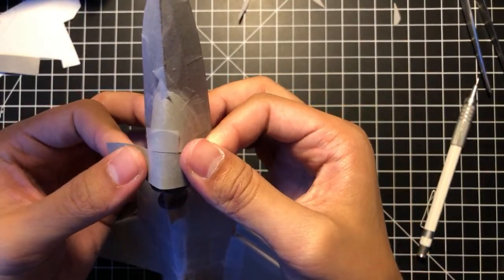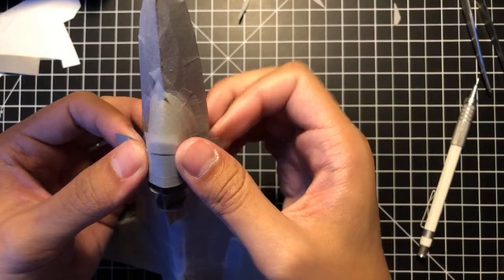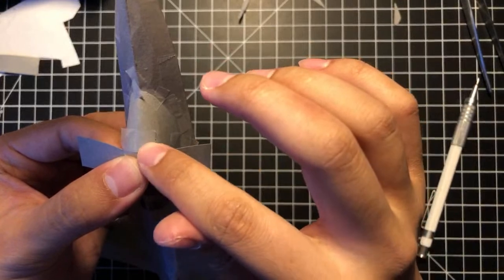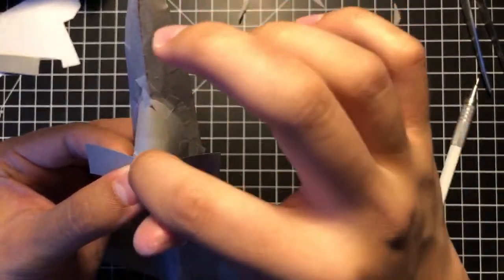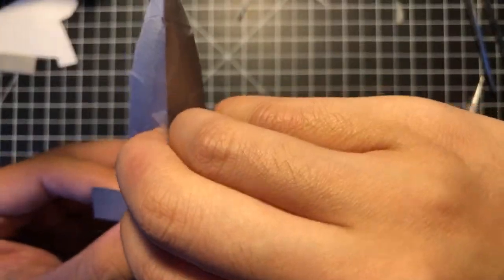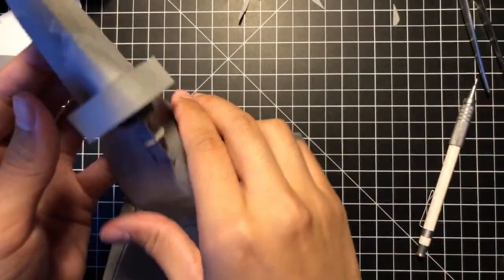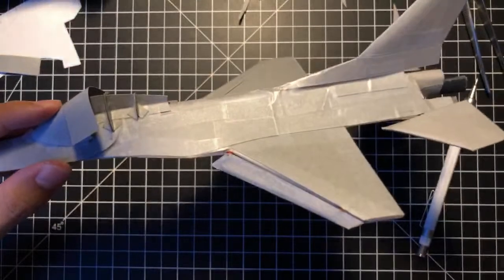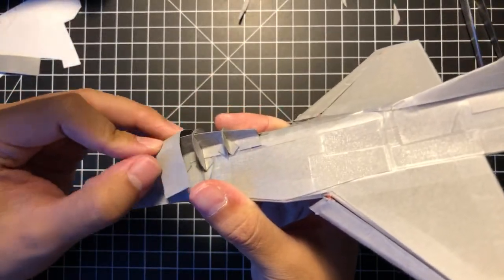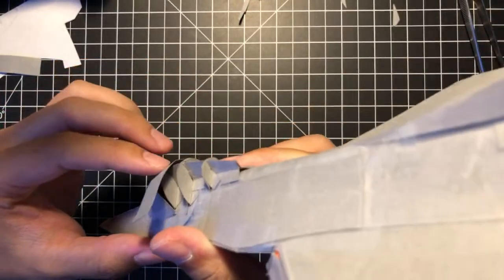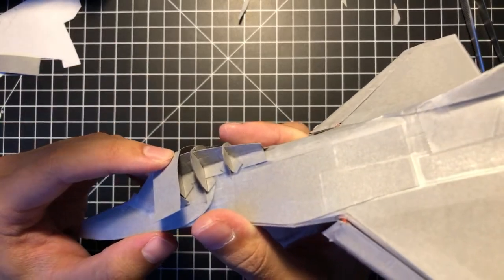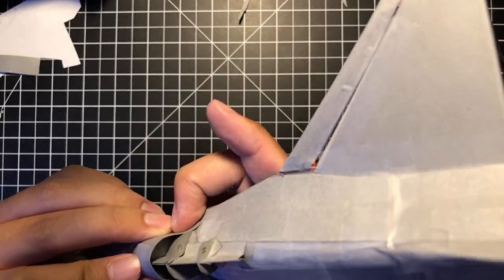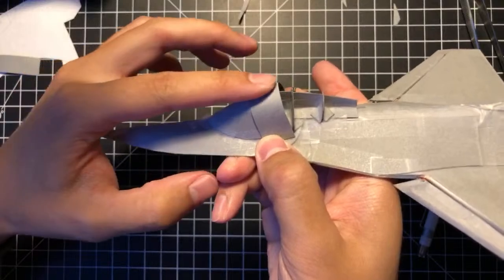You don't want this gap, so if we tape here, then this is gonna turn out a little bit better, marginally. Less than that. All right.